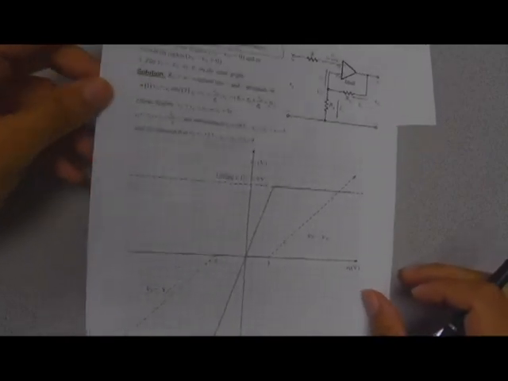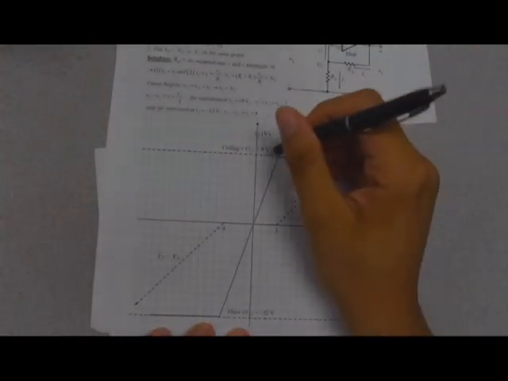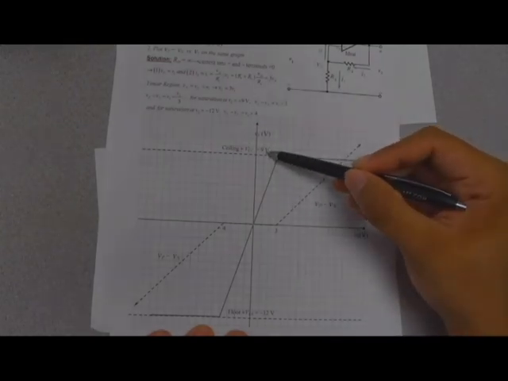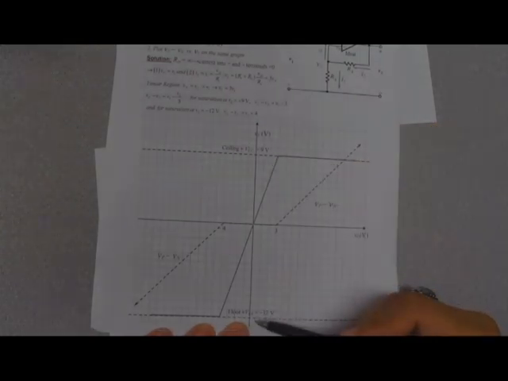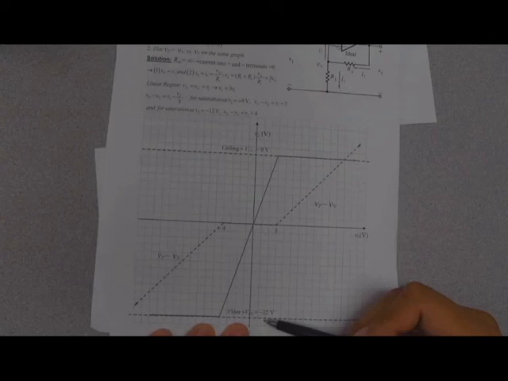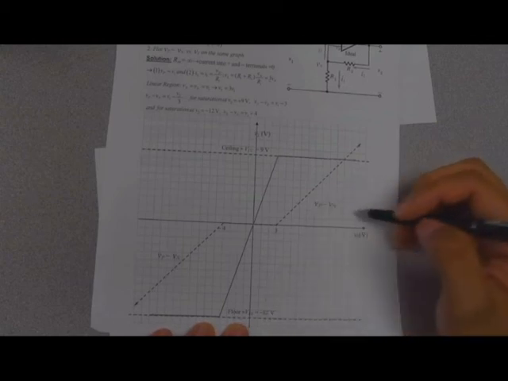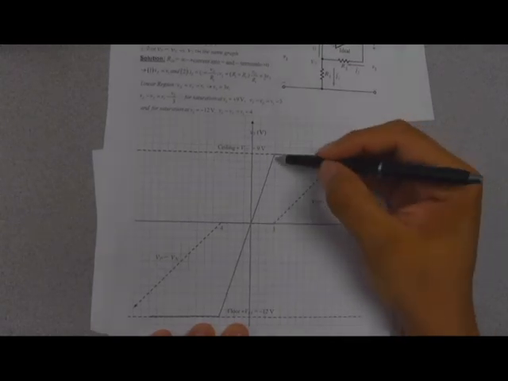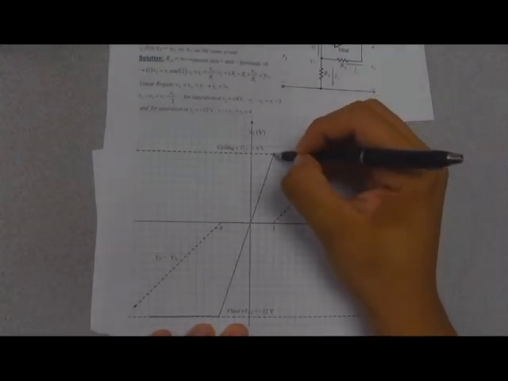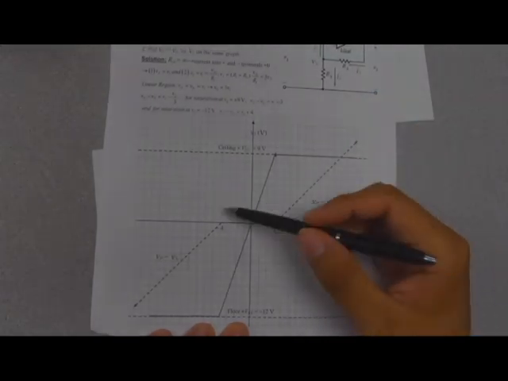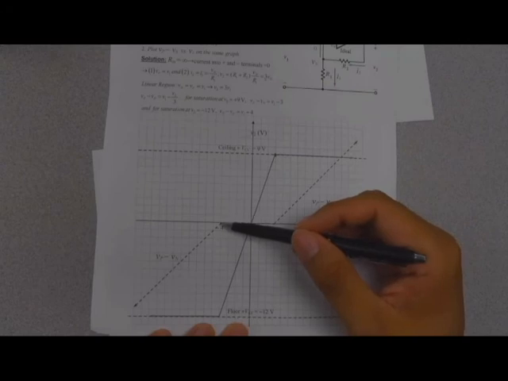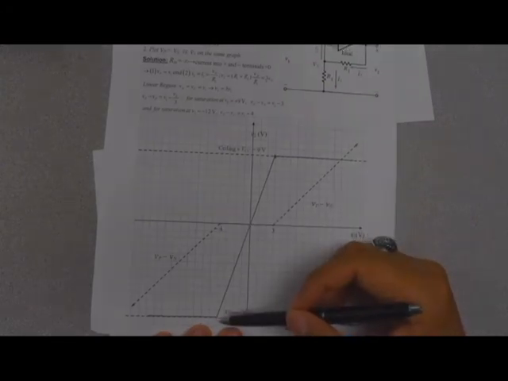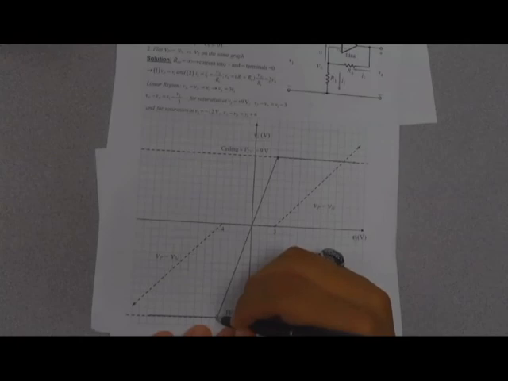So we can take a look at this graph that you're provided on your test. We have the ceiling of 9 volts and the floor of negative 12 volts. We know that at V1 equal to 3 volts, we're going to get 9 volts, so that gives us this point here. We know that at negative 4 volts, we're going to get a value of negative 12, so that gives us this point here.